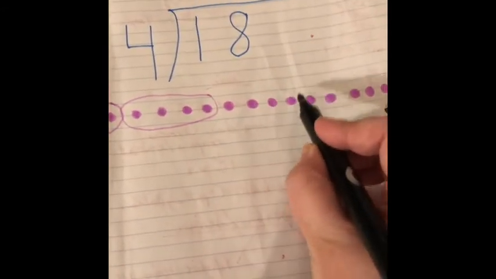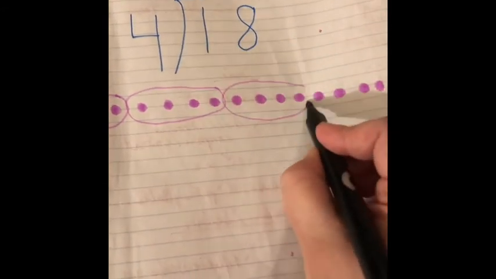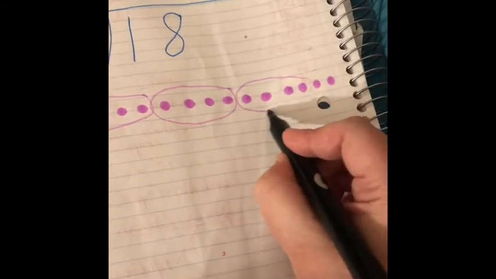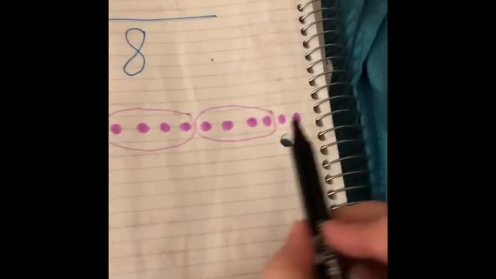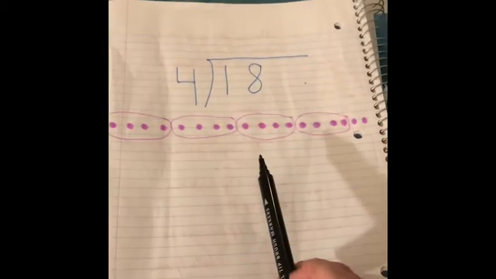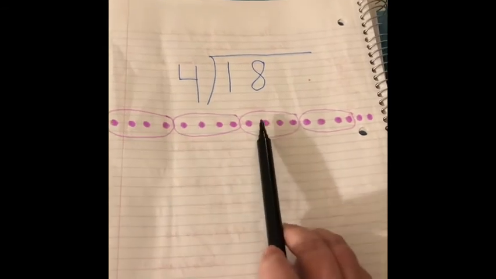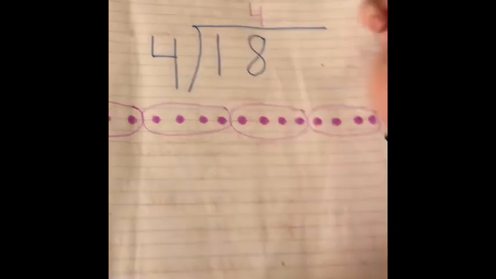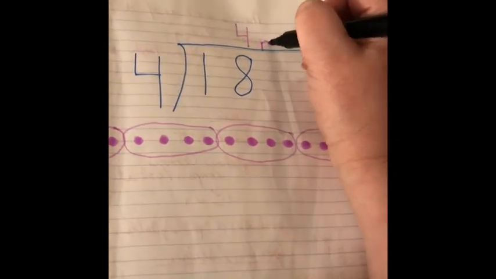1, 2, 3, 4. Another group, and another group. And then I've only got 2. I can't make another group of 4. How many groups did I make? 1, 2, 3, 4, with 2 leftovers. Remainder of 2.